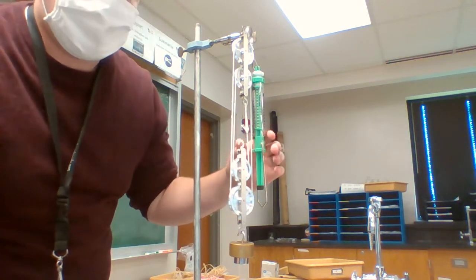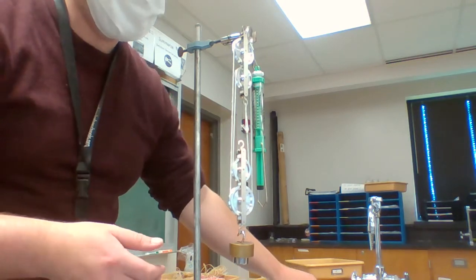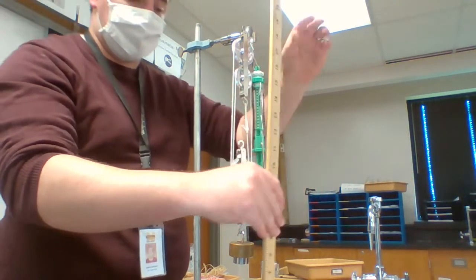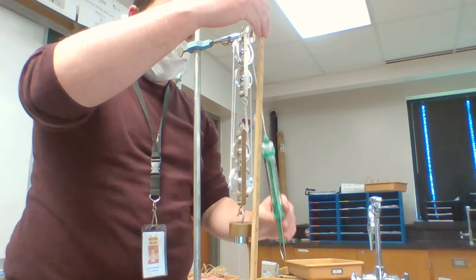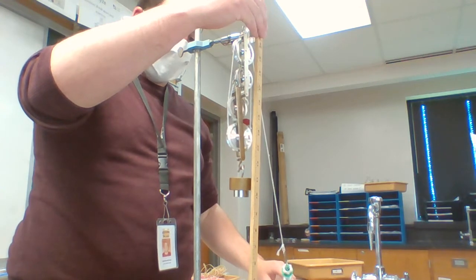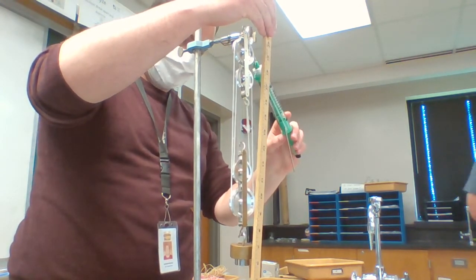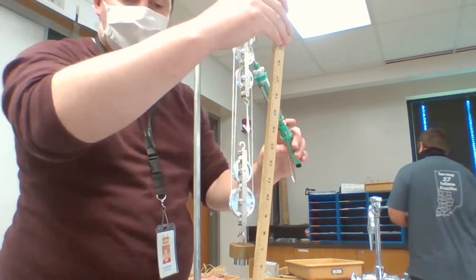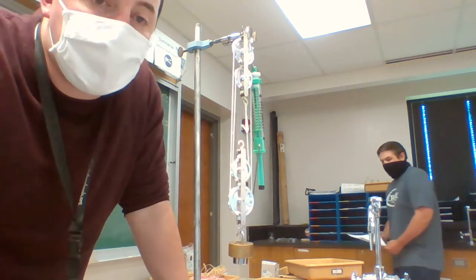The output distance is going to be how far this pulley lifts the object. If we take a meter stick here and record how far it moves, we see it started at 17.5 and went up to 28.5 centimeters.